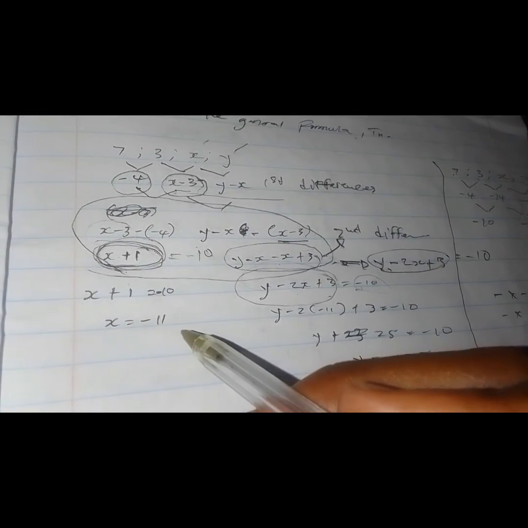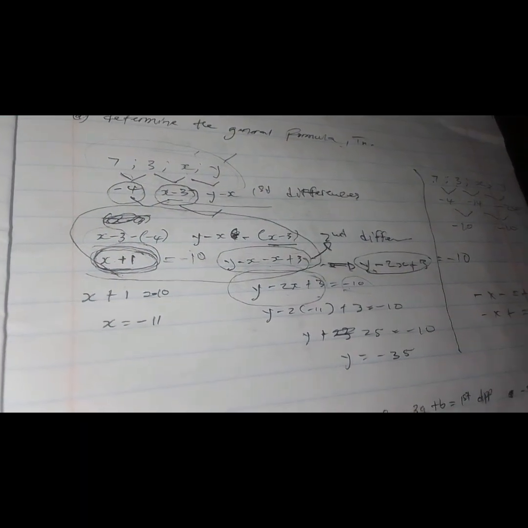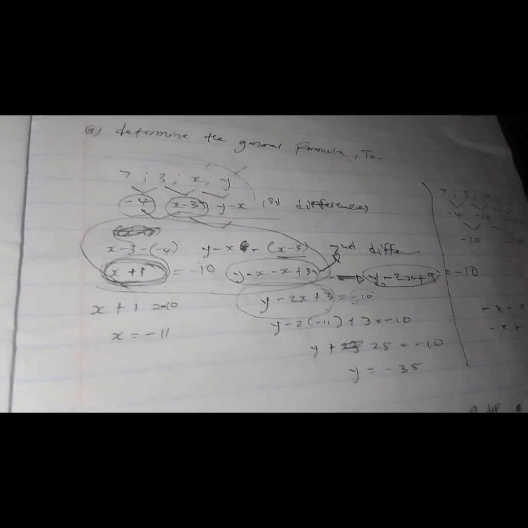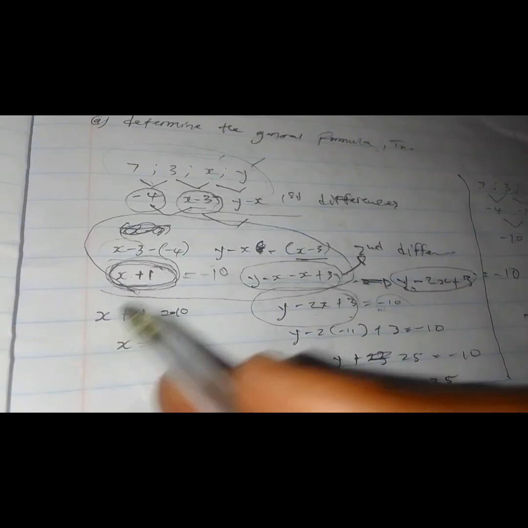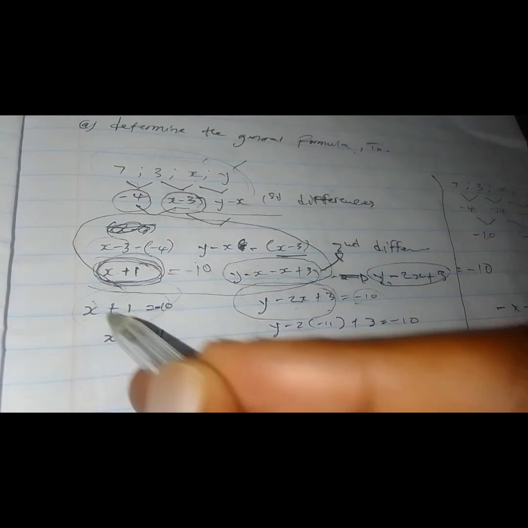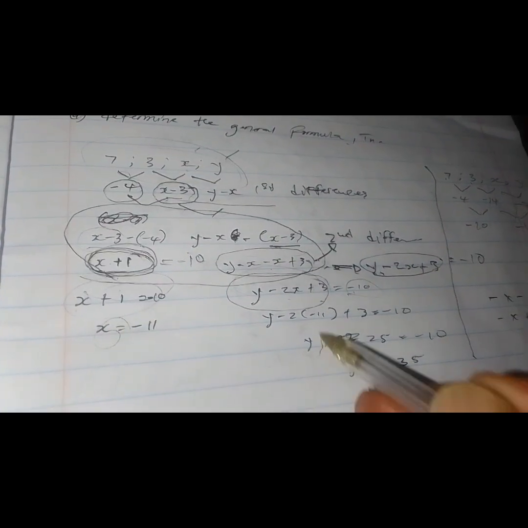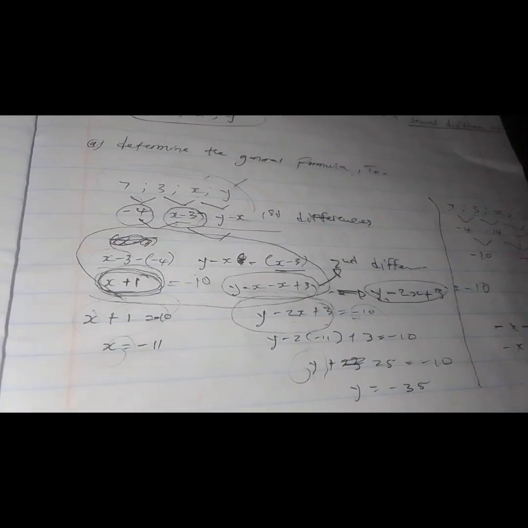Then we use this sequence, this number pattern, to find the second difference. So you take your second difference and equate it to this negative 10, because you don't have x and you also don't have y. So this will help us determine our x and our y. You get me? So you have your x, you have your y.